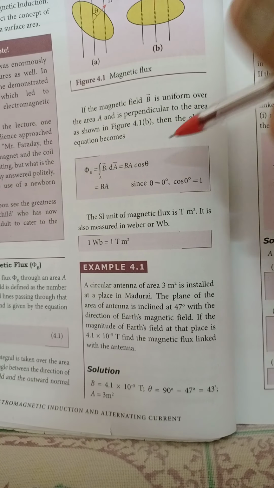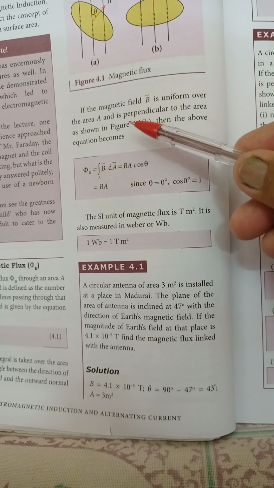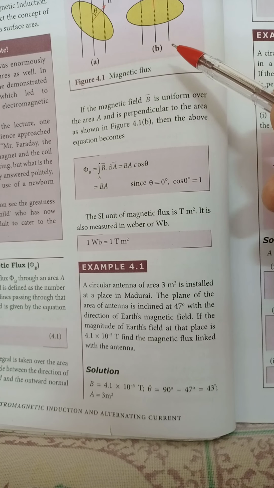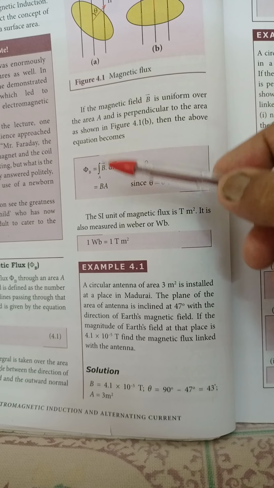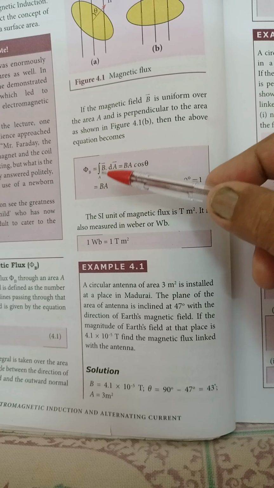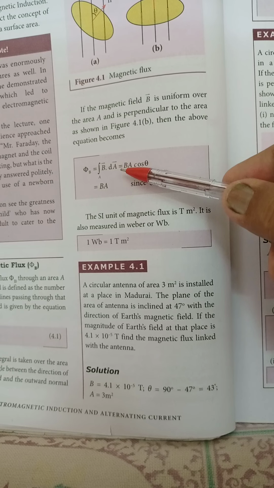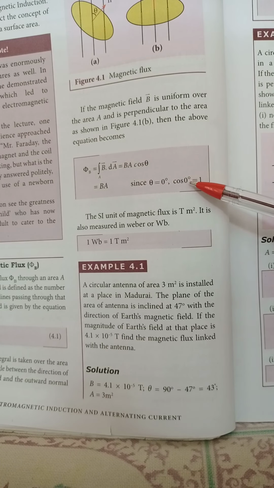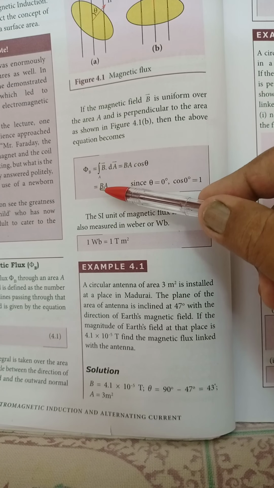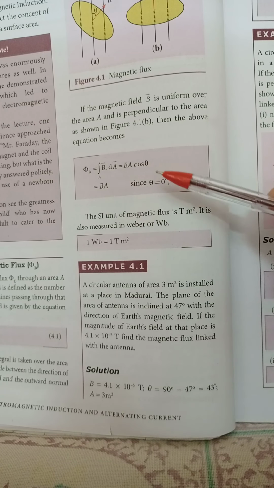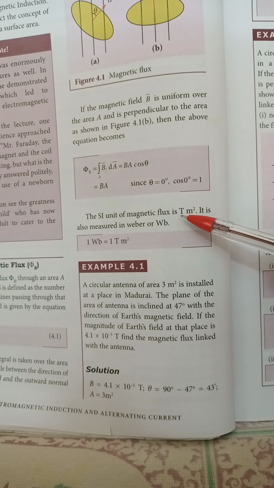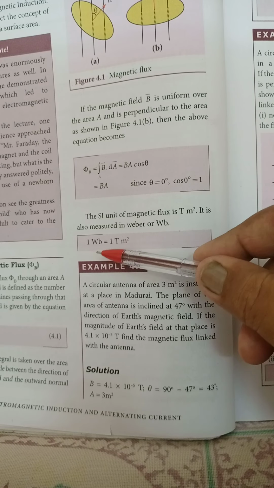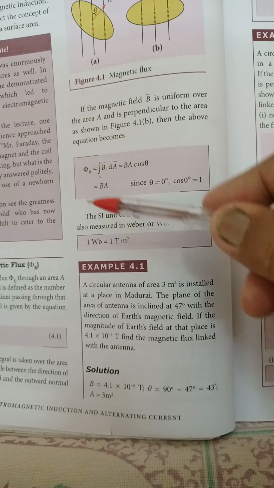So if the magnetic field is uniform over the area and is perpendicular to the area as shown in the second diagram, then the above equation becomes ΨB is equal to the integral of B vector dot dA vector, which is equal to BA cos theta. Here theta becomes 0, cos 0 becomes 1, so ΨB becomes BA. The SI unit of magnetic flux is Tesla meter square. It is also measured in Weber, and 1 Weber is equal to 1 Tesla meter square.